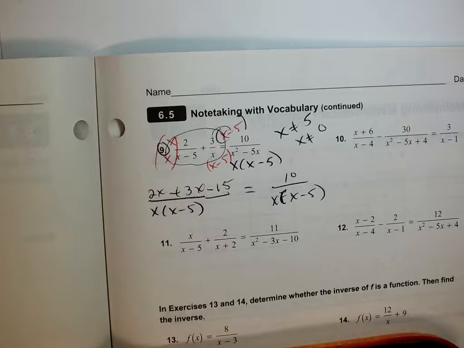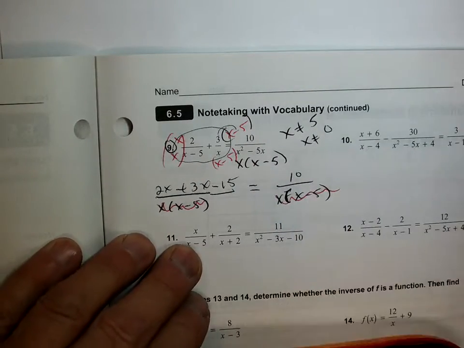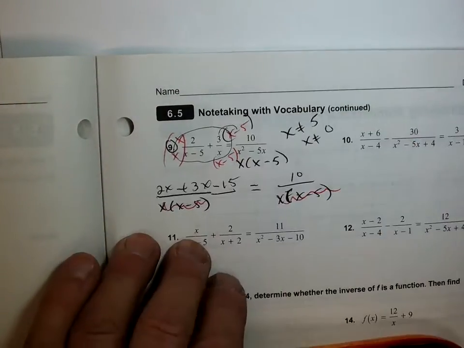This trick only works if you have a fraction equal to a fraction, and all the denominators are the same across the equal sign. You can see why: if I multiply by the same thing on both sides, it cancels out your denominator. So let me erase this. We know we're going to multiply both sides by that, so I can just scribble out my denominators, because if I multiply both sides by that, it's gone.